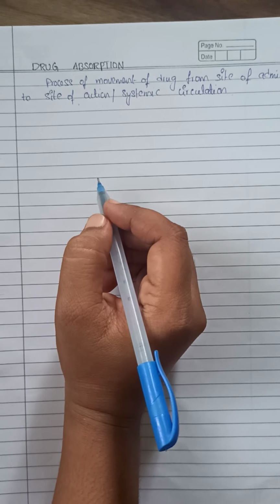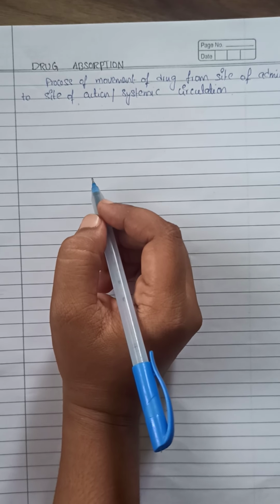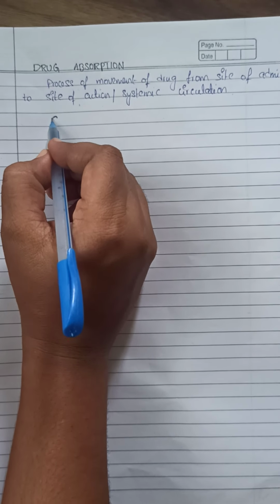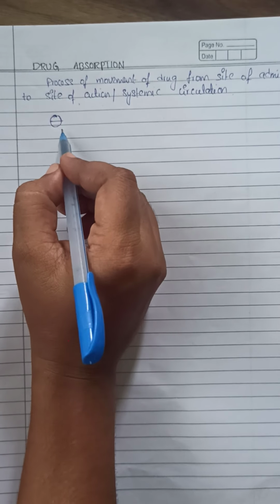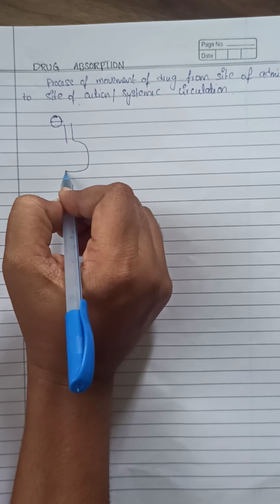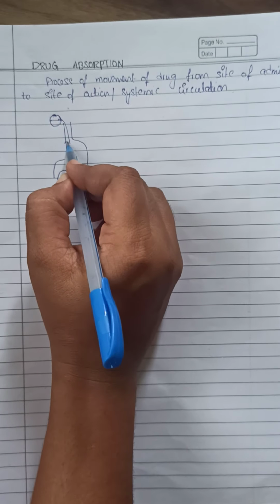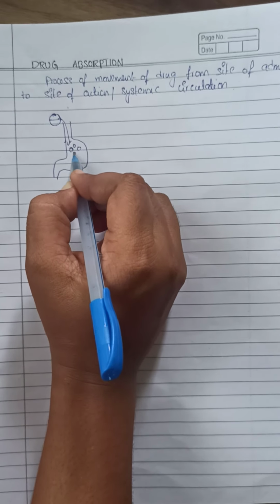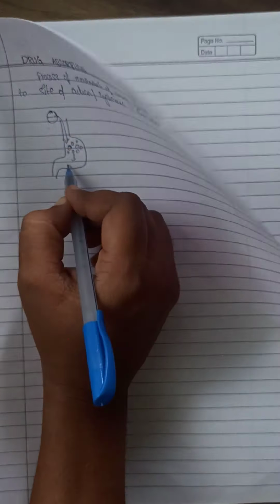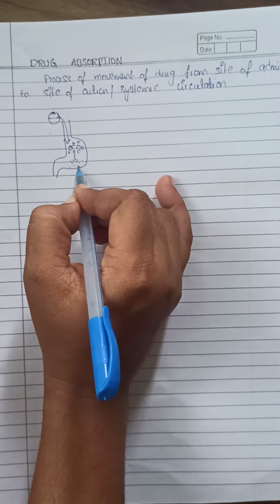For example, the most widely used or commonly employed route of administration is the oral route. If you administer a tablet by the oral route, first it enters into the stomach, where the tablet undergoes disintegration and converts into small granules, then it undergoes dissolution and converts into a solution.